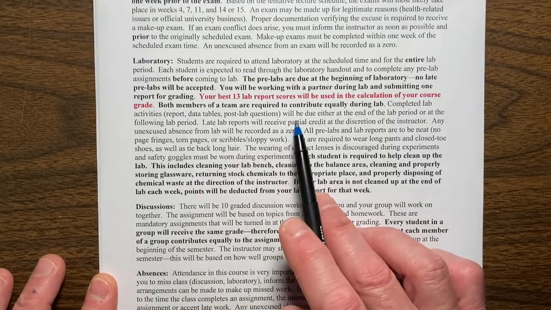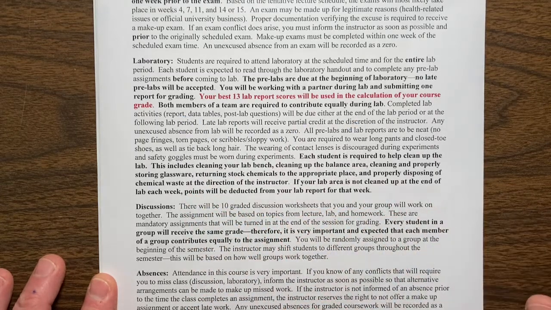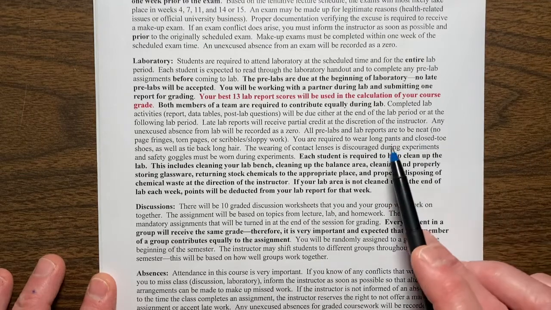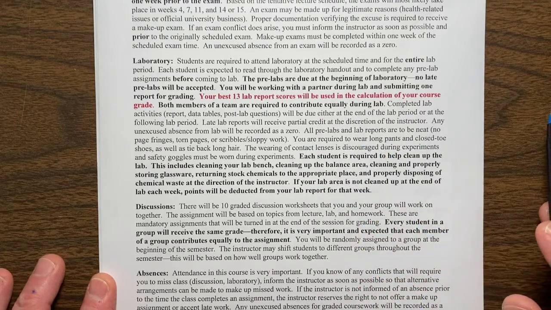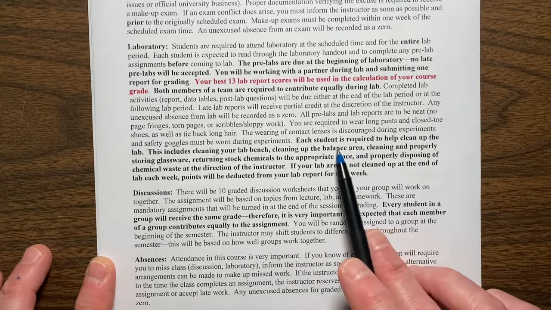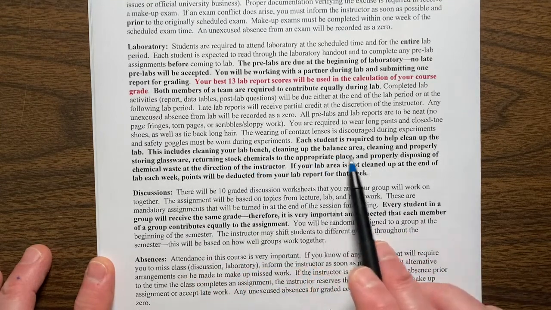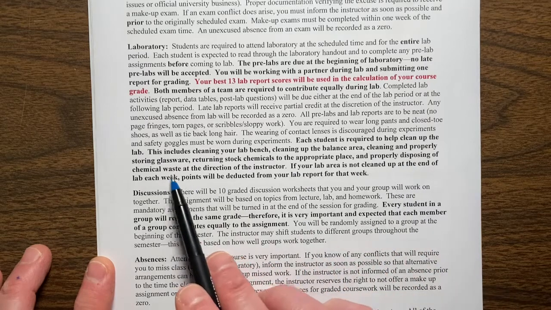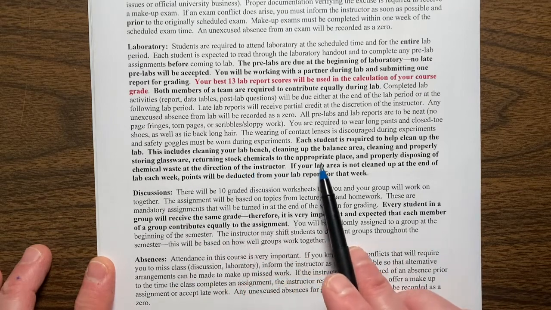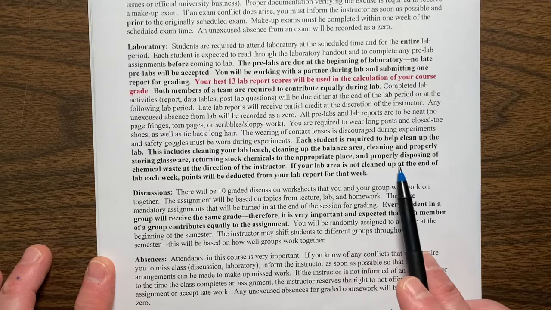Again, I expect both of you to contribute equally during the lab. Make sure pre-labs are turned in as you walk in the door. About cleaning up, each student is required to help clean up the lab. This includes cleaning your lab bench, your balance area, cleaning and properly storing glassware, returning stock chemicals to the appropriate place, etc., etc.